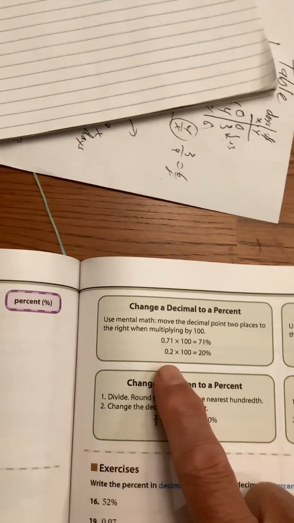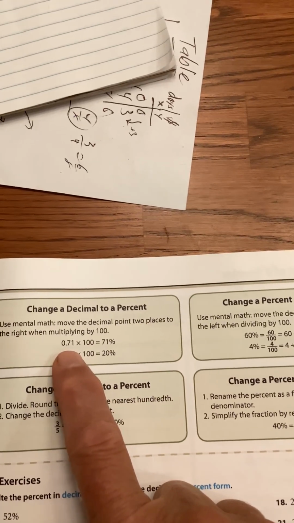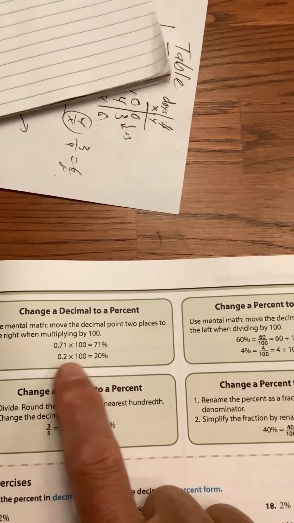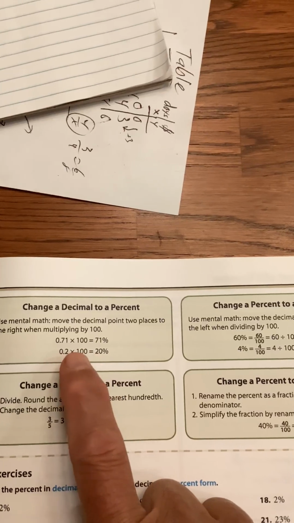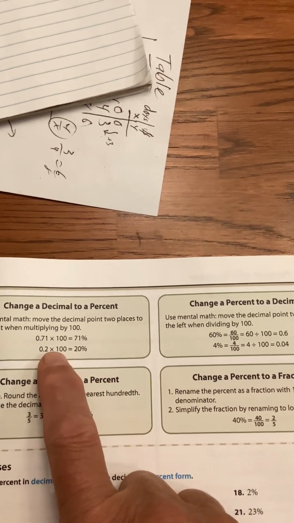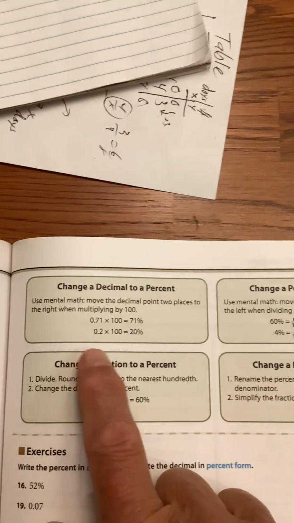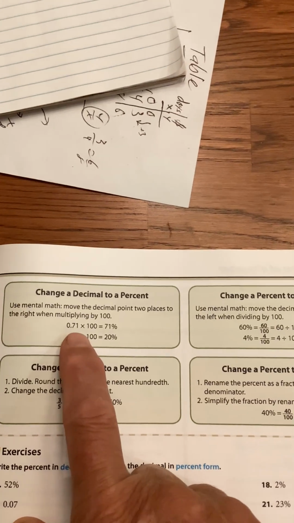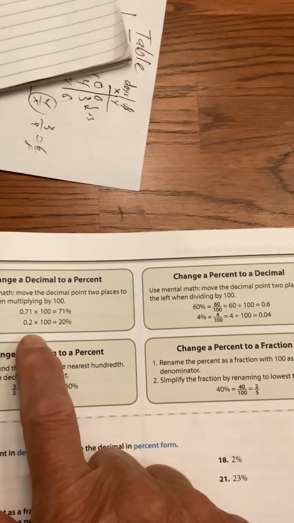So again, up here, 71 hundredths, just move it 2. 2 tenths, you move it 2. How do you change a decimal to percent? You move it 2. Here they say just multiply by 100, that's why you move it 2. Think of it out of 100. This is 71 hundredths, this is 2 tenths or 20 hundredths. Remember, percent means out of 100, all right?